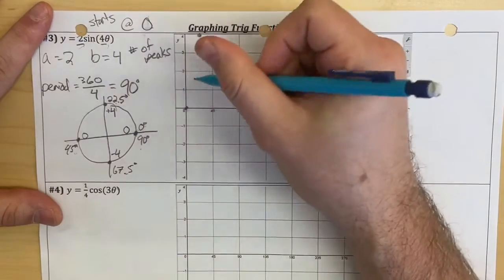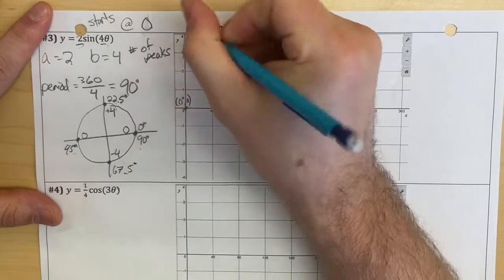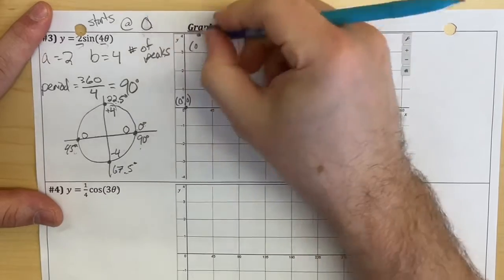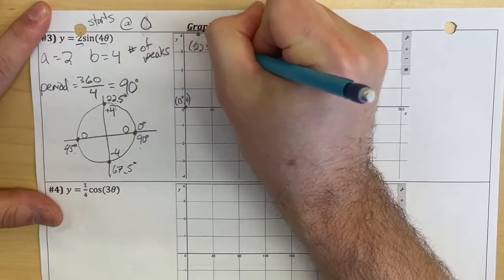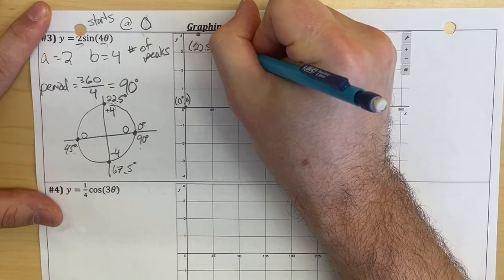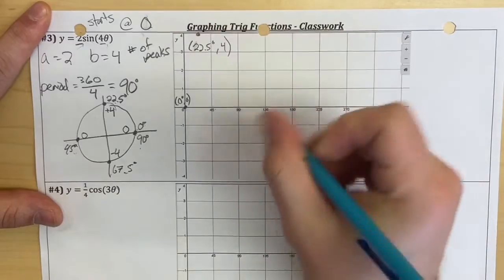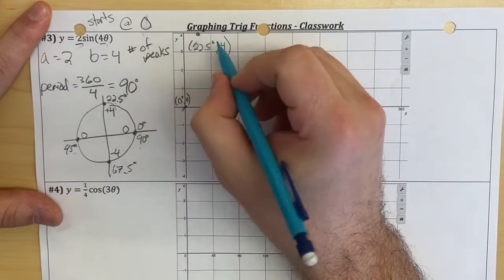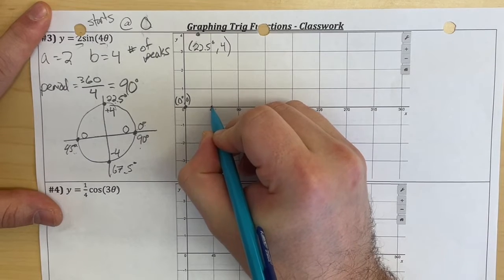So let me actually label these. I have 0 degrees and 0. This is 22.5 degrees, and positive 4. I go up, and now I have to go down, so at 45 degrees, I have 0 again.